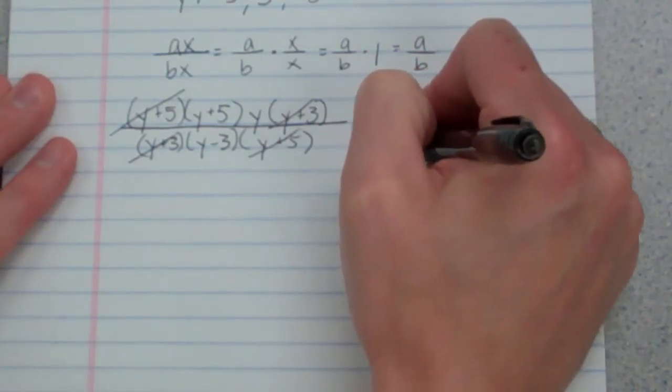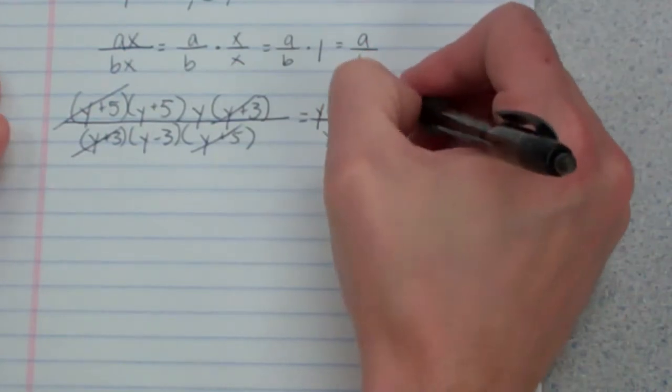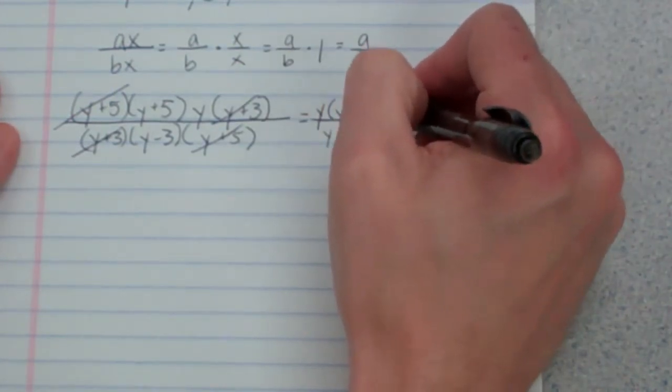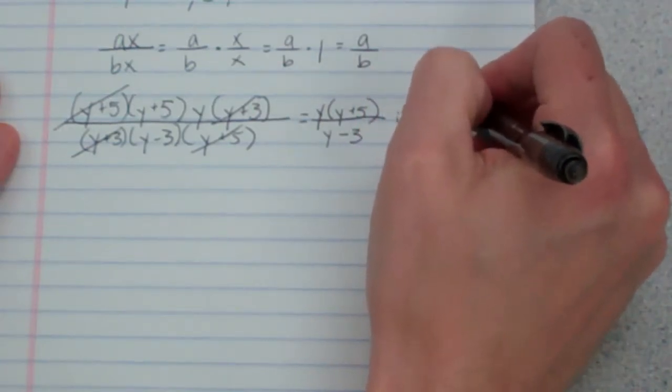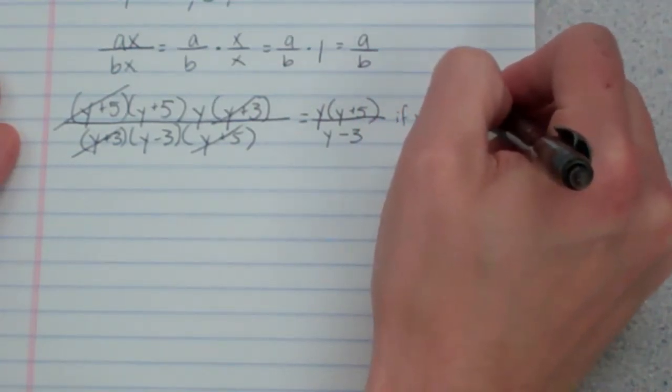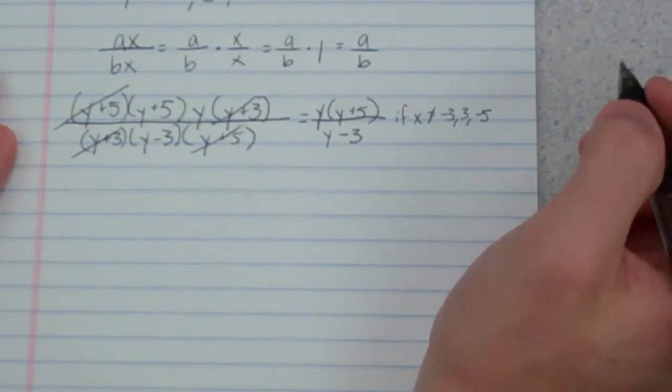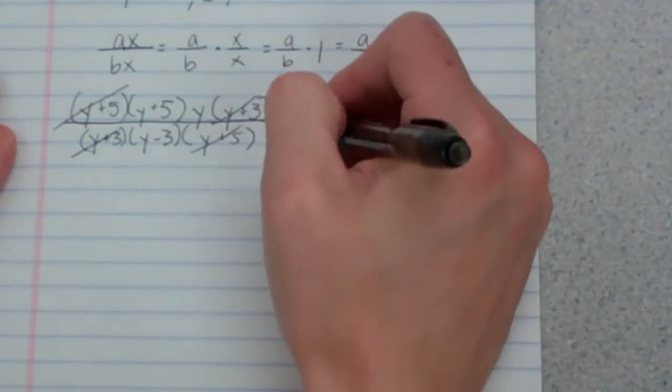But remember, that's only if x does not equal negative 3, 3, or negative 5. That's my answer.